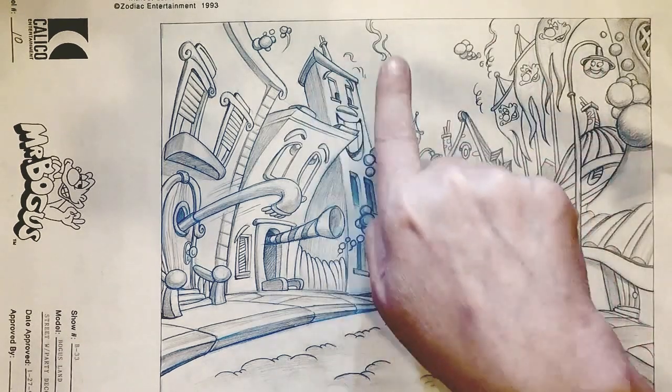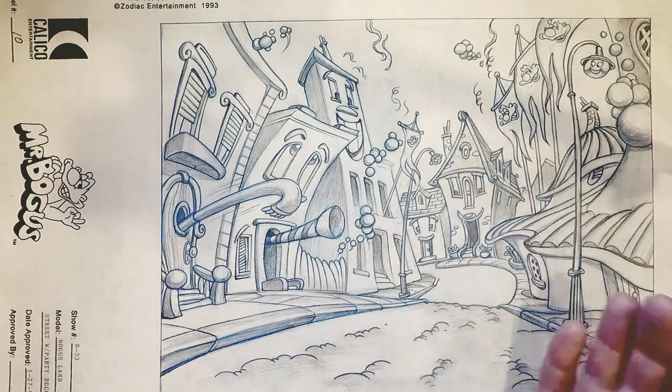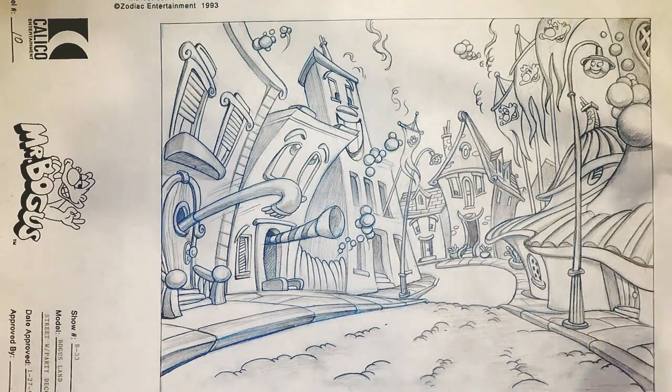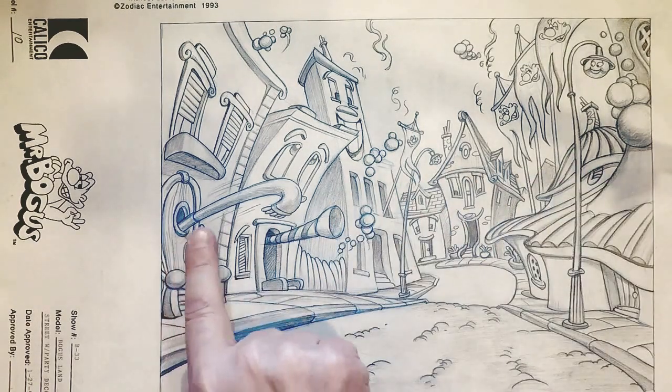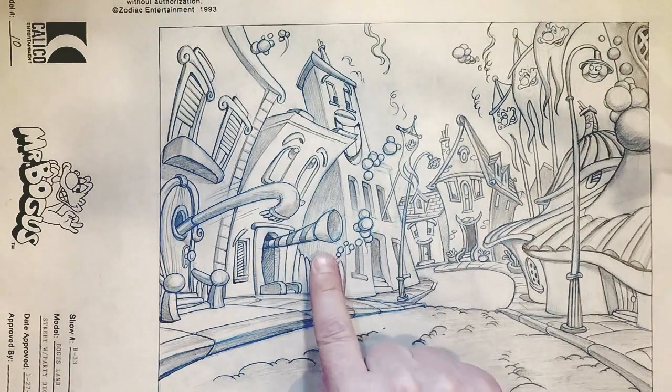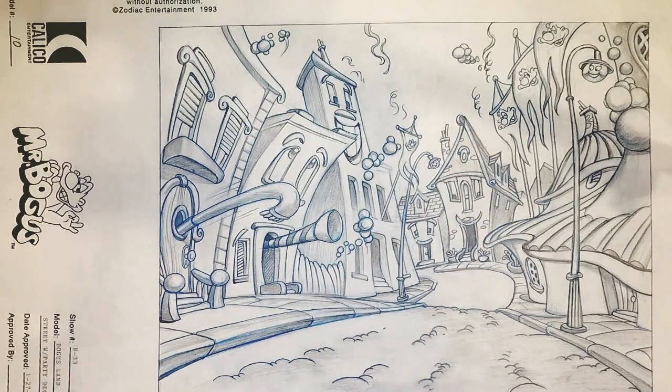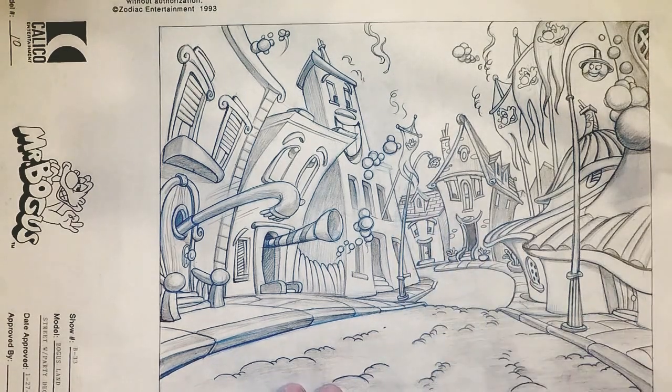Banners and things falling through the sky, and you can imagine the buildings going back and forth like that. A hand coming out to slap you, and a horn coming out to honk, and bubbles. And just really nicely designed.